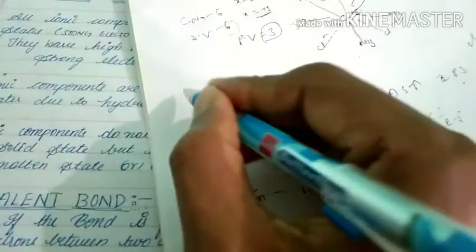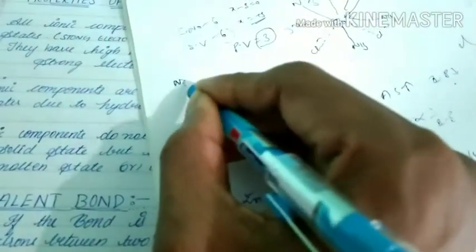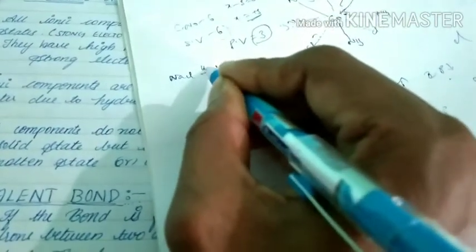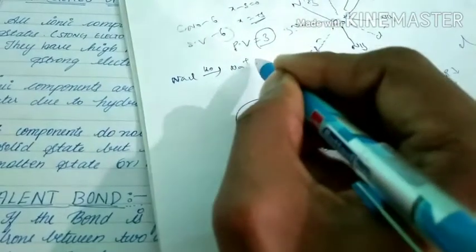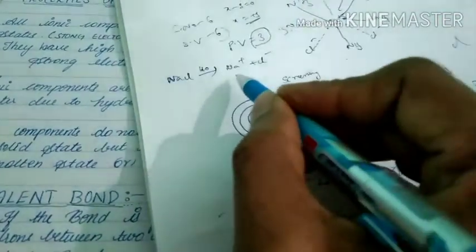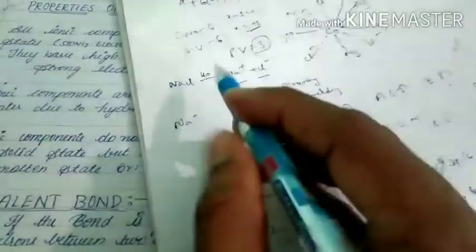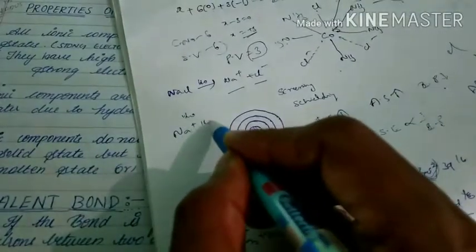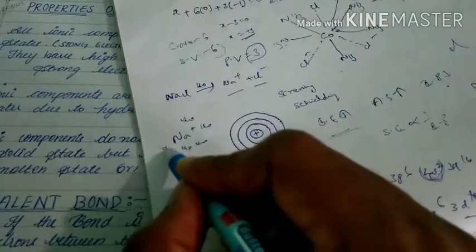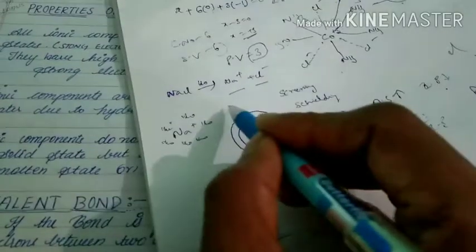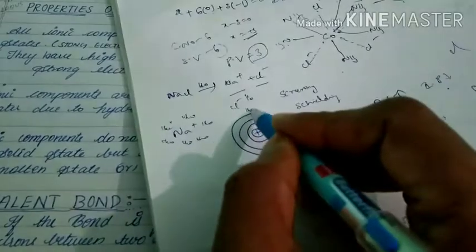Hydration means, suppose, take NaCl. When this NaCl present in water, then immediately NaCl undergoes dissociation like Na+ and Cl-. After dissociation, this Na+ surrounded by water molecules. Similarly, Cl- also surrounded by water molecules.